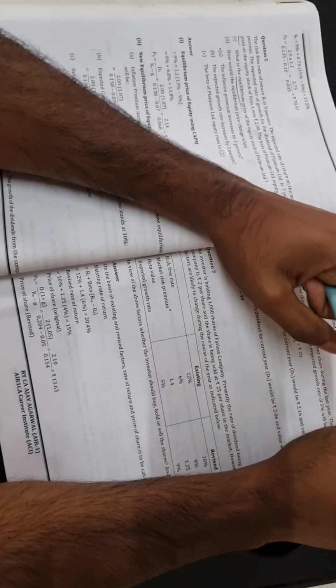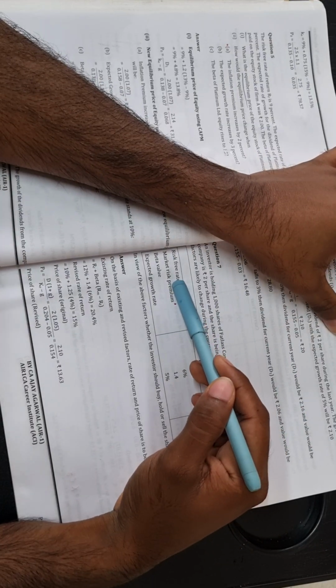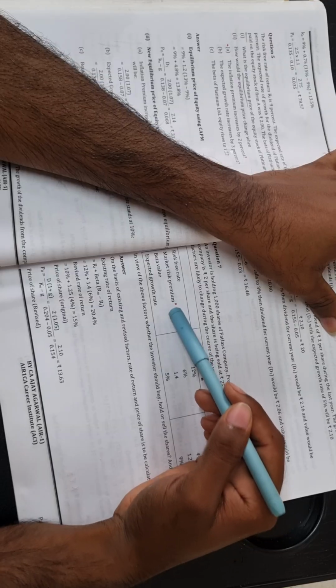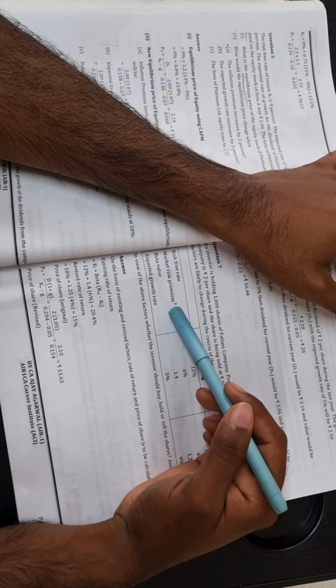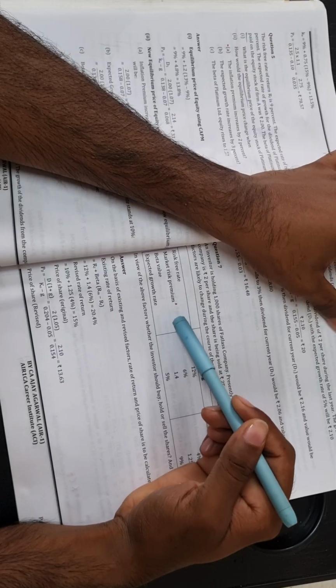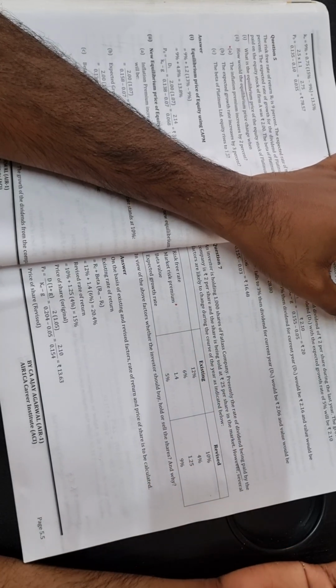Now here you have to note very carefully that risk-free rate of return and market risk premium: it is not the market return, it is market risk premium, which is RM minus RF. Here you may get it wrong.